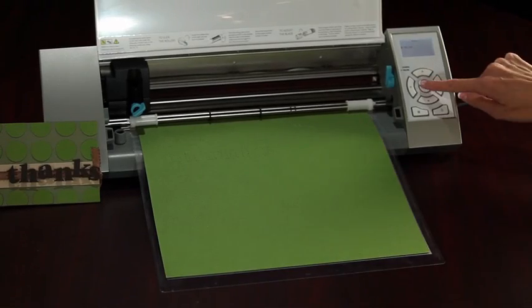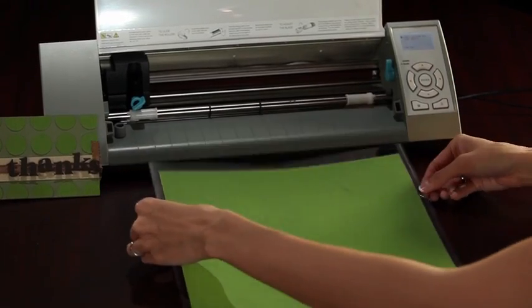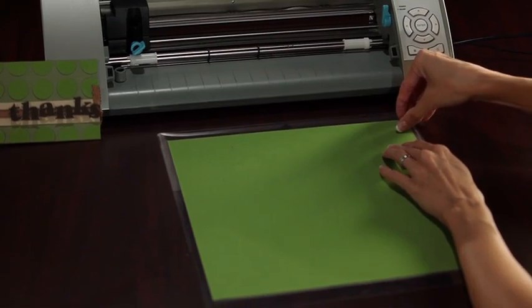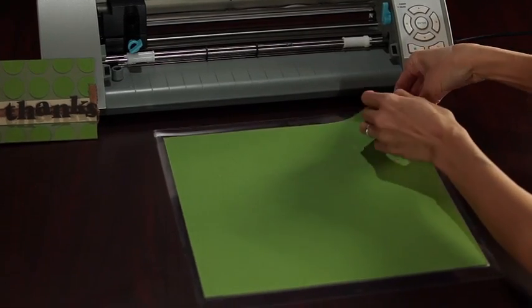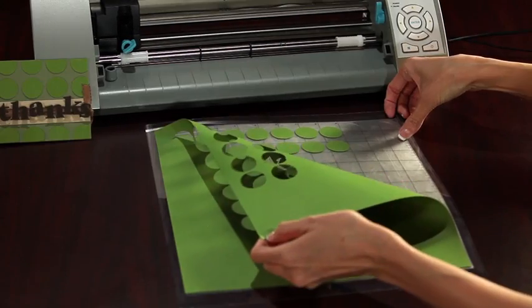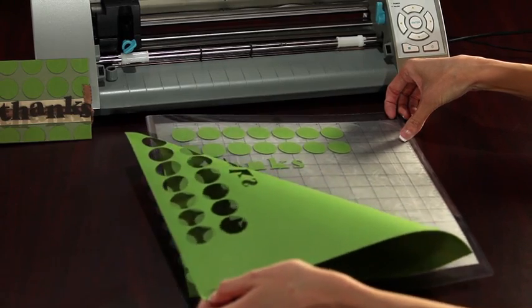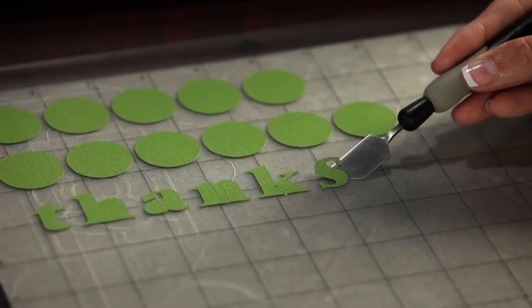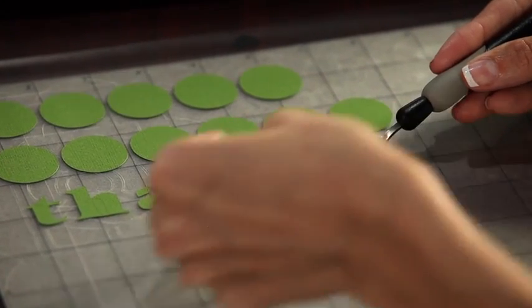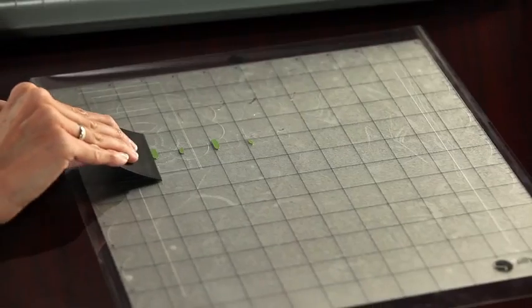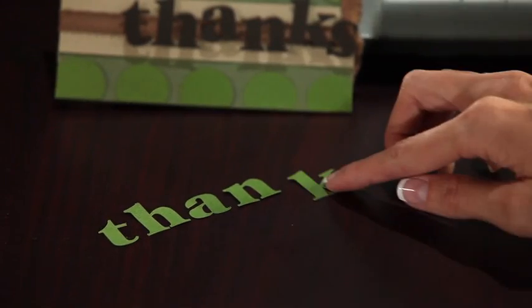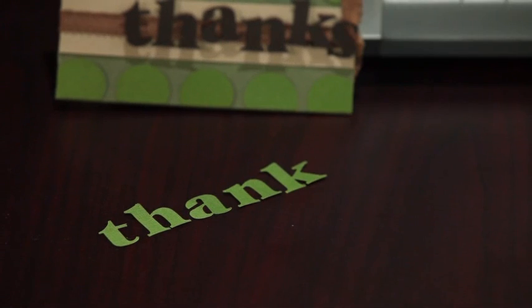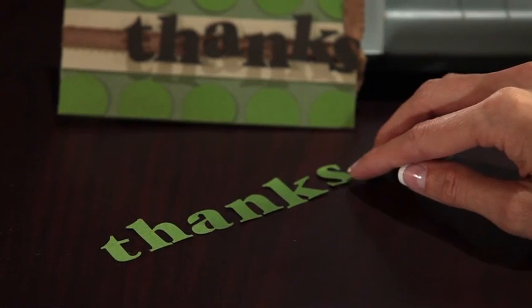When the Silhouette is done cutting, press the Enter button to unload your cutting mat, then peel out your perfectly cut out design. Use a Silhouette spatula to help lift delicate designs off the cutting mat. A Silhouette scraper can help you clean leftover paper pieces from your mat. You can find those products at your local craft store or online at silhouetteamerica.com.